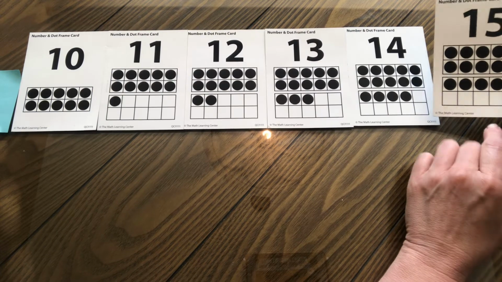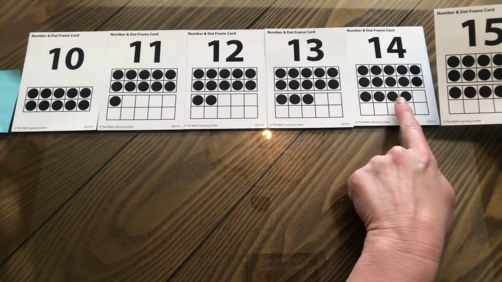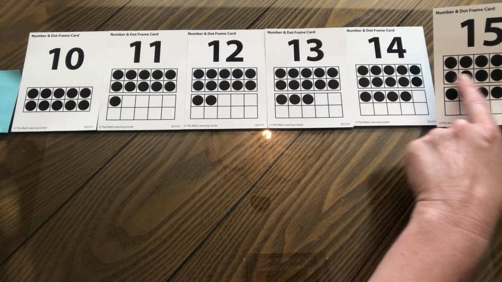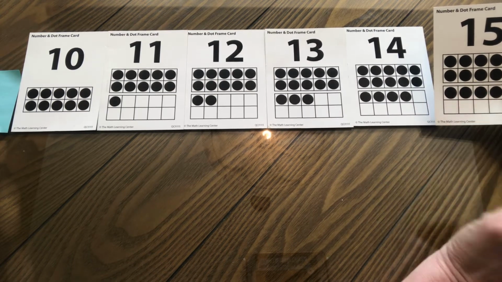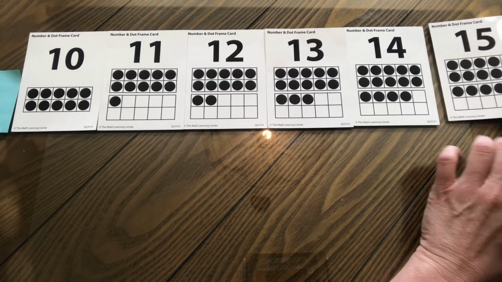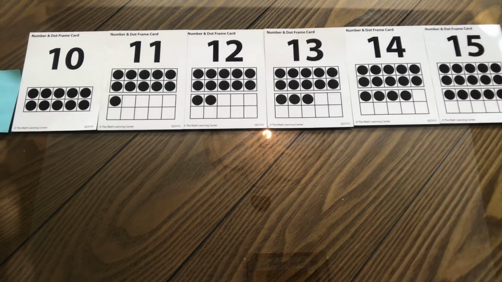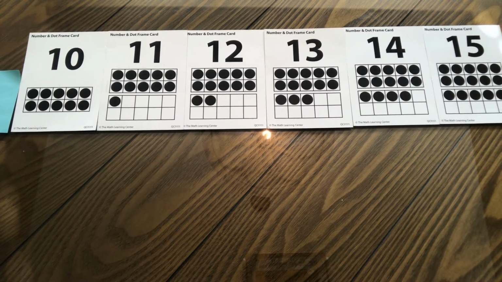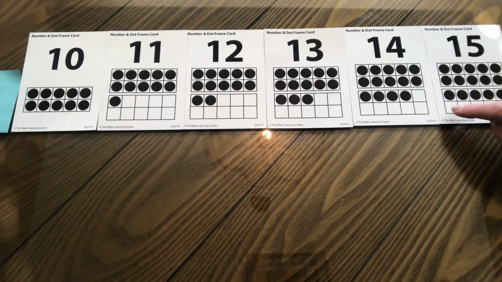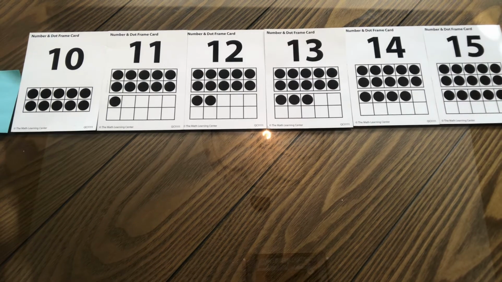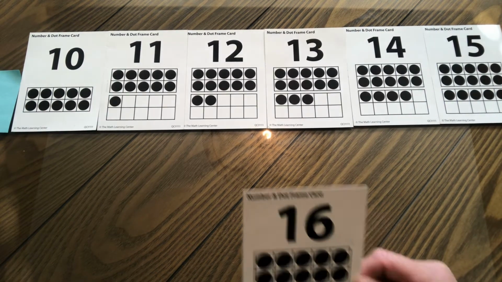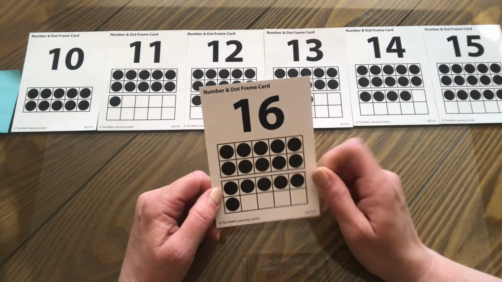If I cover up this last dot, do I have 10 and 4? Let's see. 10 and 4. That means 10, 5, or 15 comes next in line. Excellent job. So now that I have a 10 frame that's full and a 5 frame that's full, I'm looking to fill this last 5 frame on the bottom. That means I'm going to have one more dot down here in this next frame. Let's check this number out.